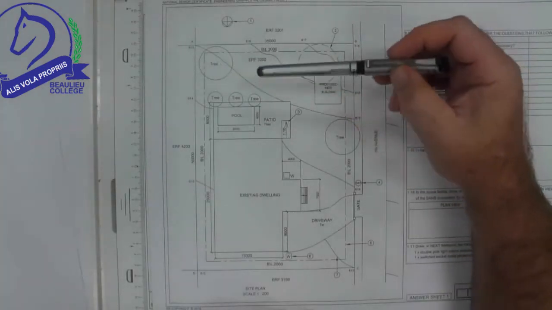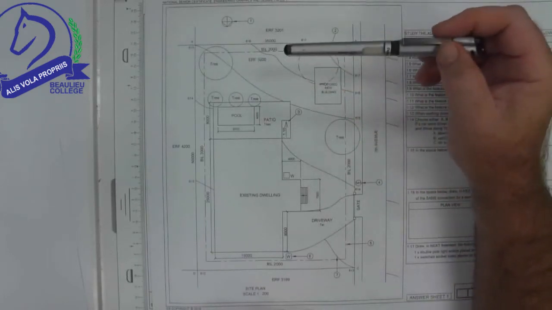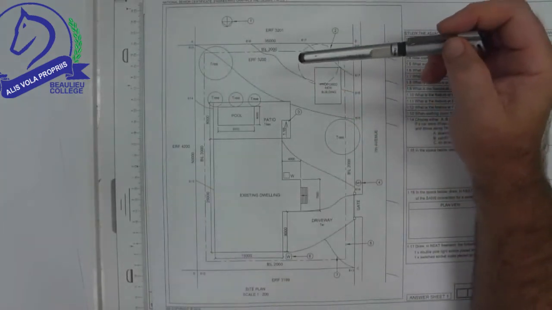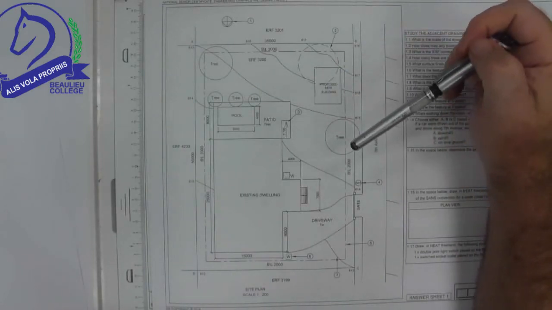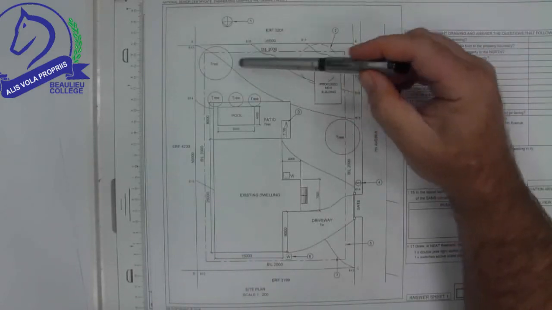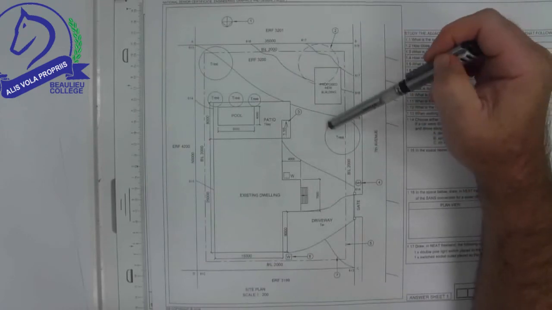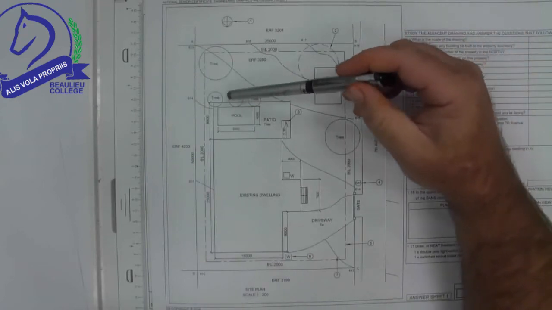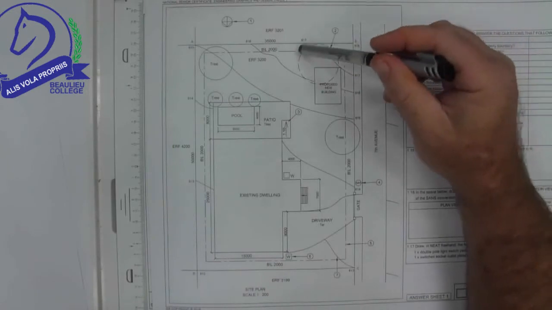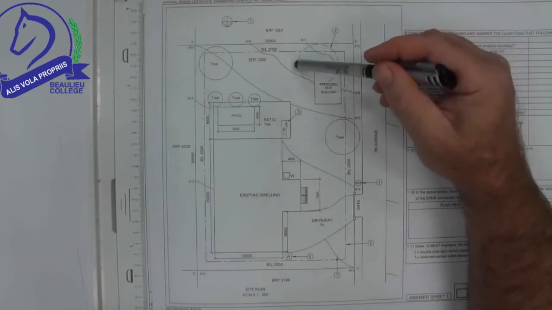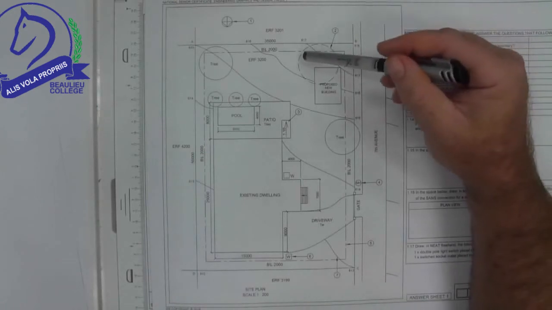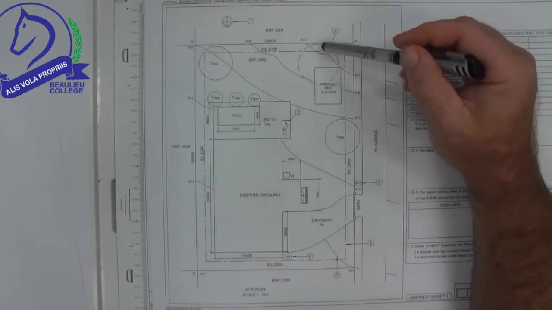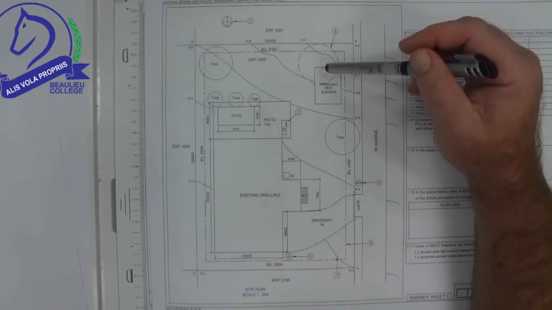The circle there, and it's even indicated, is the tree. Now, for some reason, when they asked in this question, they asked how many trees are there? There's 1, 2, 3, 4, 5, 6 trees. This tree is still here, but because it's in this dashed line, it means that it needs to be removed. Anything with a dashed line means it needs to be removed.